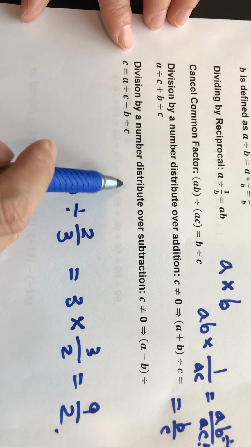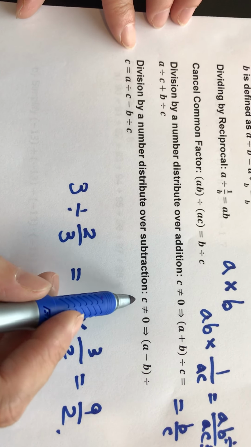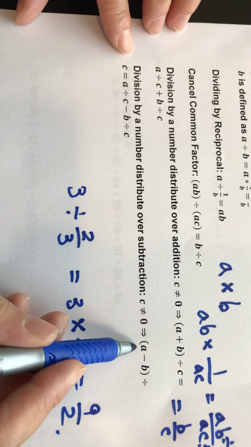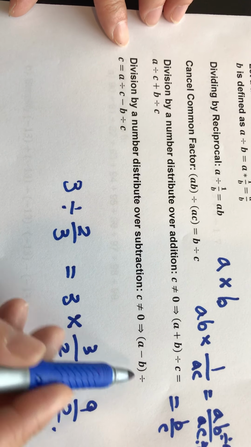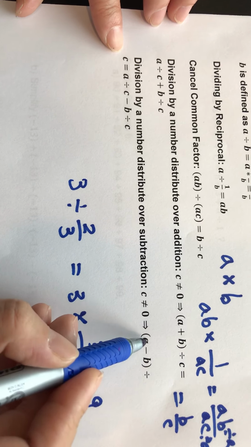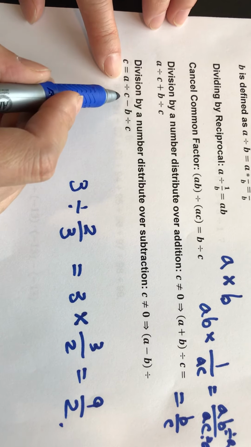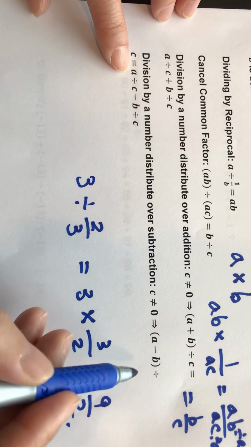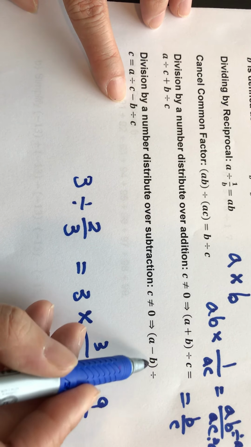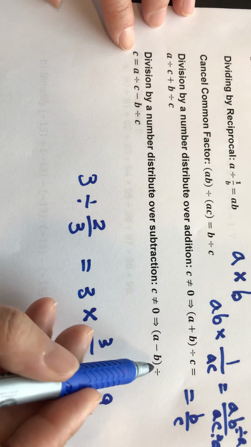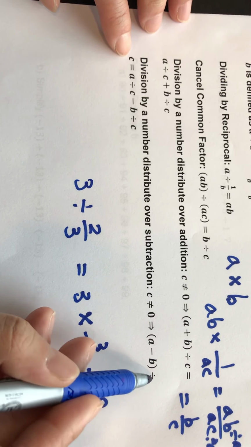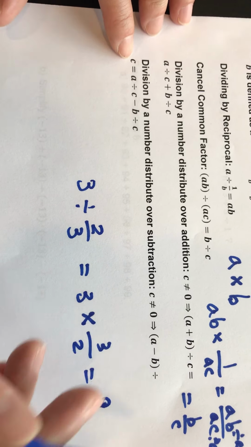Division by a number distributes over subtraction. Say c is not equal to 0. We have a bracket a minus b divided by c. The first term is divided by c first, that gives you a divided by c. The sign remains, and then the second term divided by c. So the division distributes over the bracket.